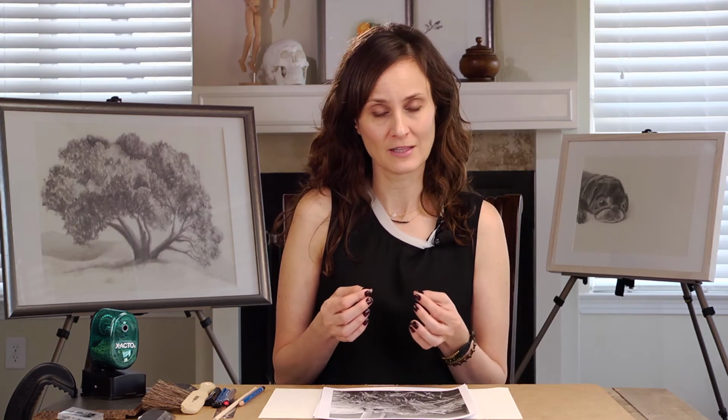Okay, today we're going to look at a few photos that show you how paper is made. And the reason that this is really important for somebody who's drawing is because the way that paper is made changes the way that we can interact with it, the way that the graphite lays on the paper.